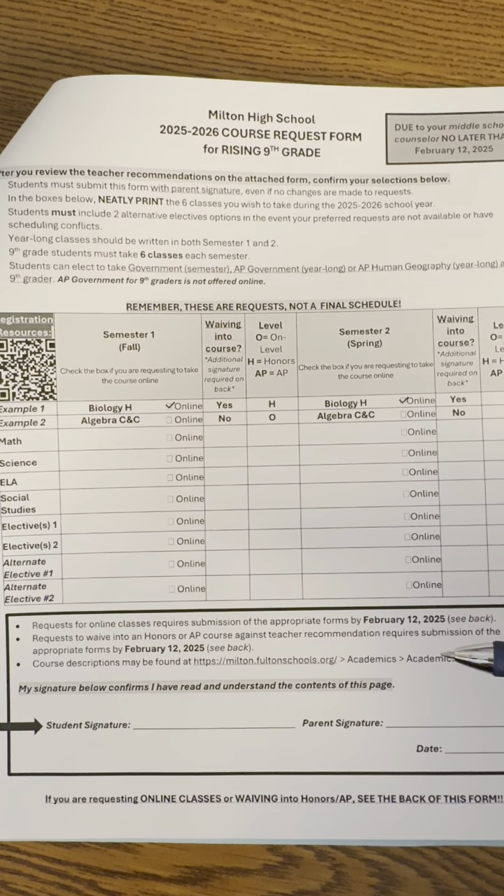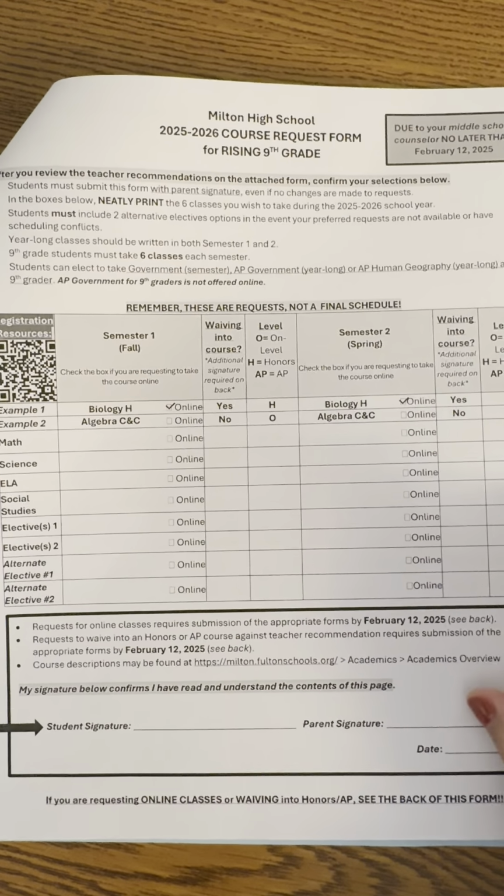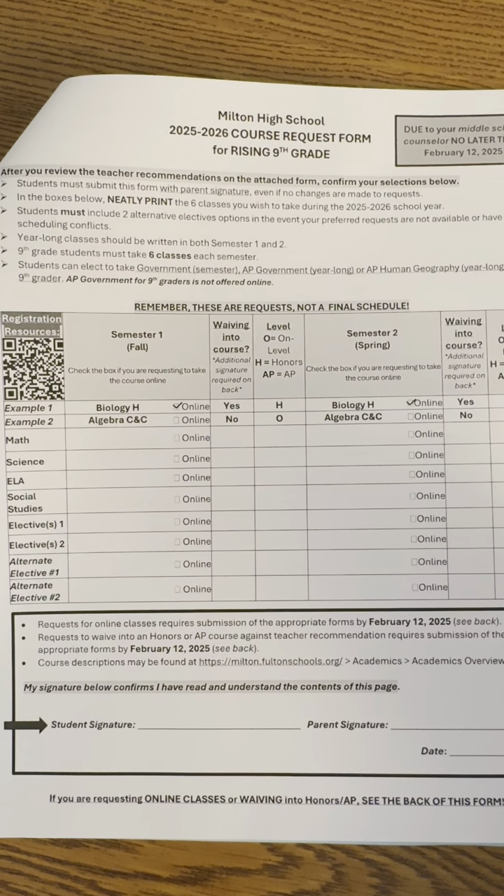Students can elect to take government, AP government, or AP Human Geography as a 9th grader for their social studies course. Please keep in mind that if your student is taking AP Government as a 9th grader, that is not offered online for them. So this chart can look a little daunting at first, and I don't want anyone to feel any mass panic when looking at this because once we walk you through it, it's quite simple.